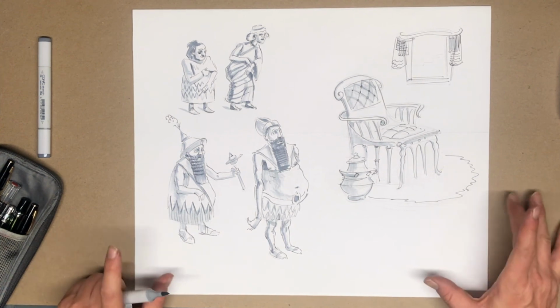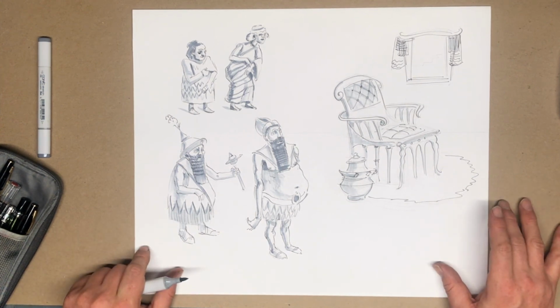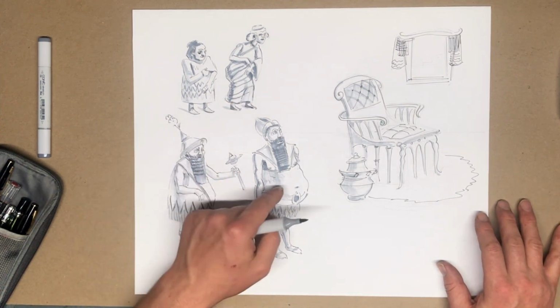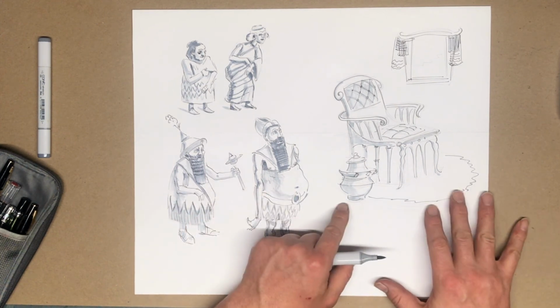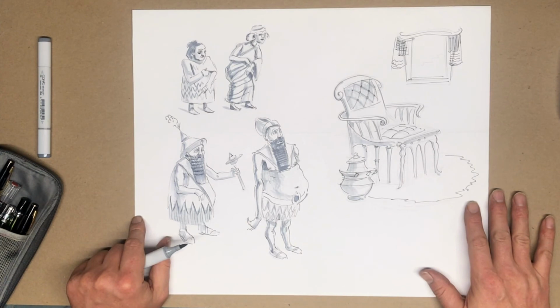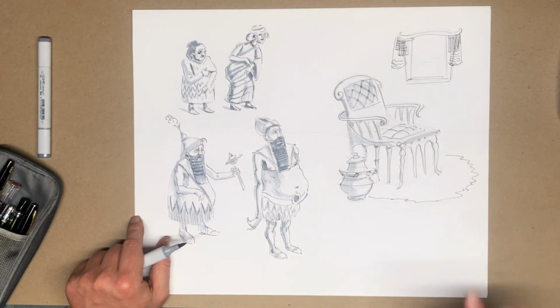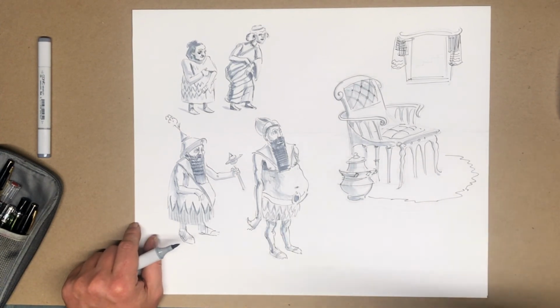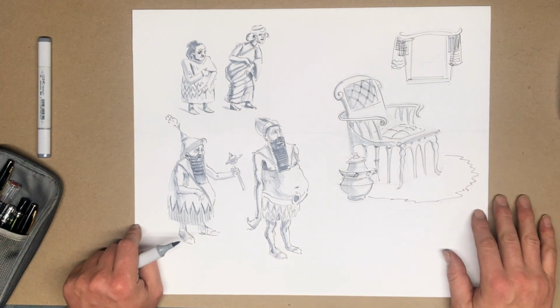So again, I want to see about 20 of these. What counts as 20? Well, 1, 2, 3, 4, 5. They don't have to be quite as detailed. In fact, they could be a little bit rougher. But this is a really important step. Do not race through this. Take your time. Do a lot of visual research and come up with some really great, funny, compelling ideas.